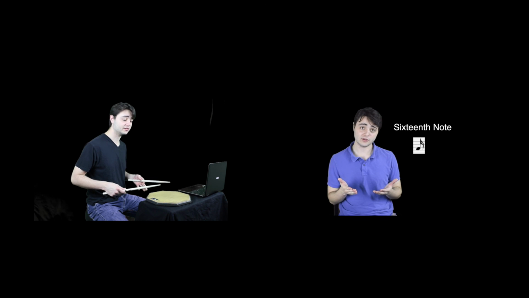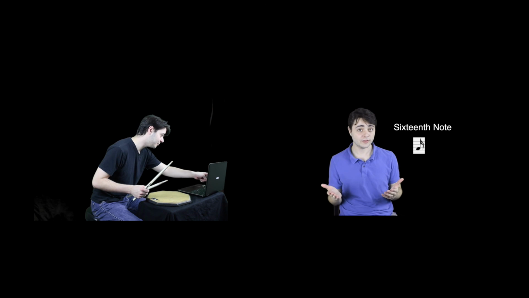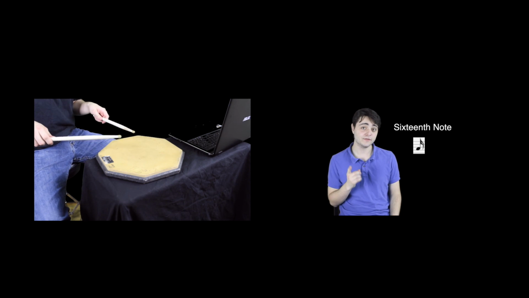1/4 note. Next, we have a 16th note, which just adds another flag to the 8th note. So now we know that a 16th note is half the value of an 8th note.